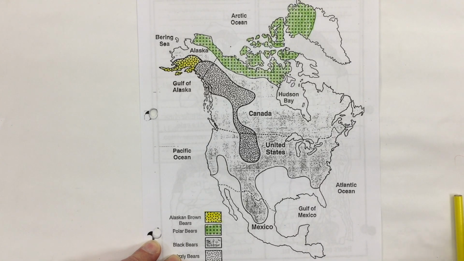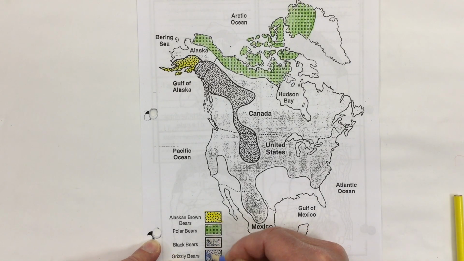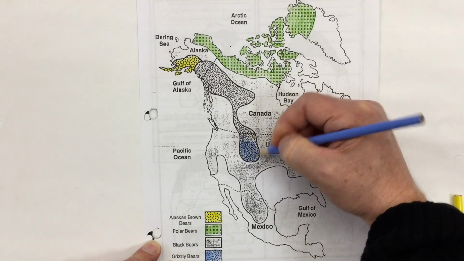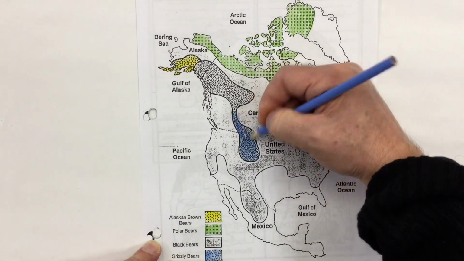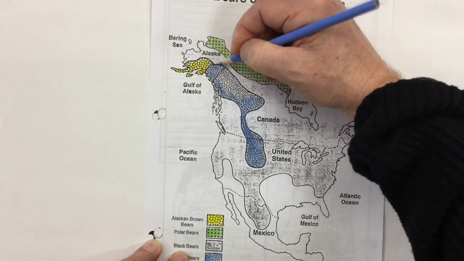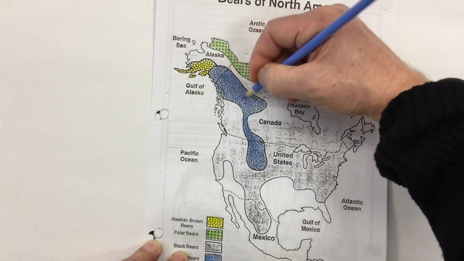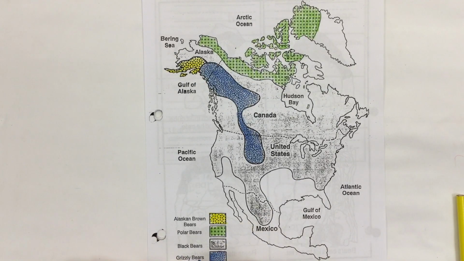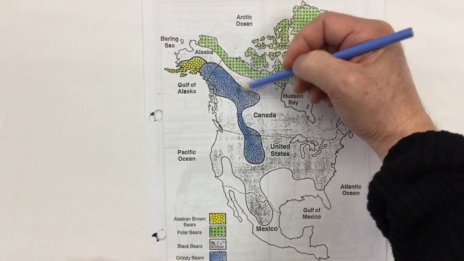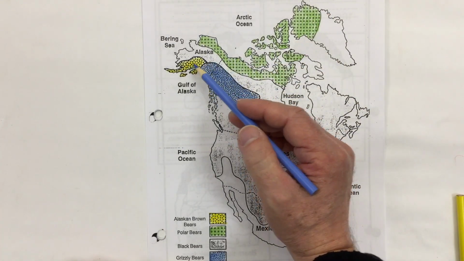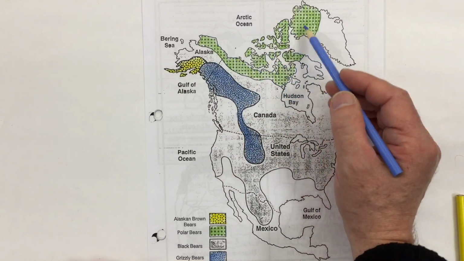I'm going to grab a different color. I'm going to go with some blue. This bottom one down here is the same pattern as this one. So now I'm going to color all of this pattern in blue. And this part of the map that I've now covered in blue matches this square here which says grizzly bears. So now I know grizzly bears are found in this blue area. Alaskan brown bears, which are very similar, are found up here in the yellow. Polar bears are found all up here in the green.